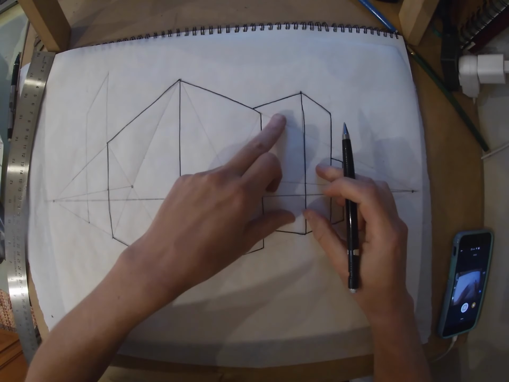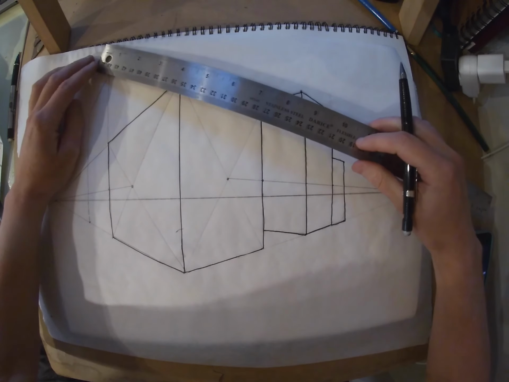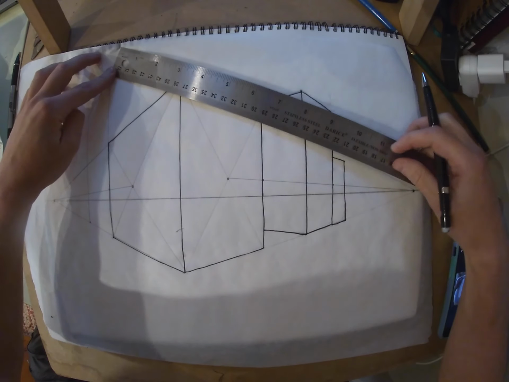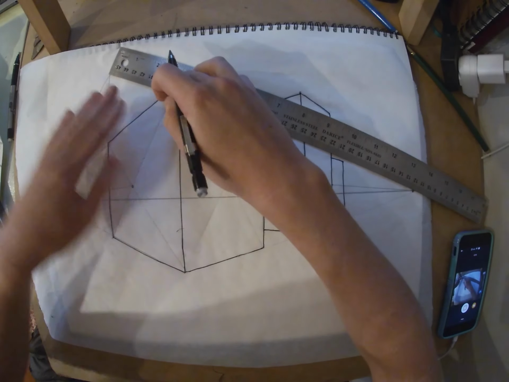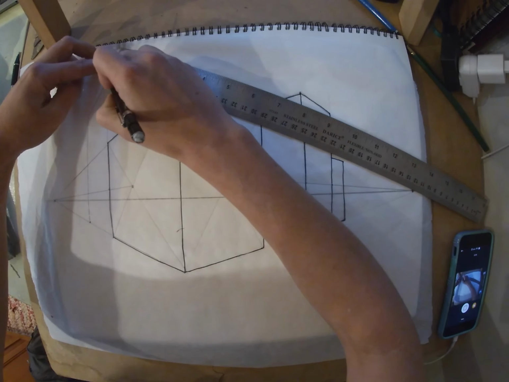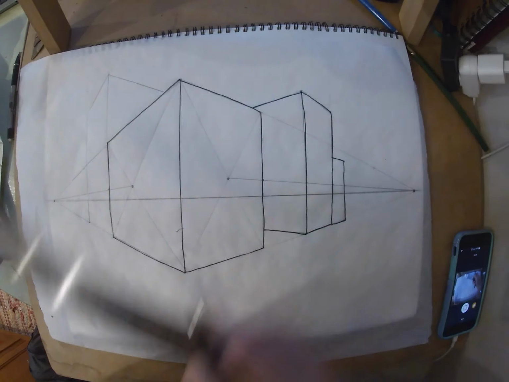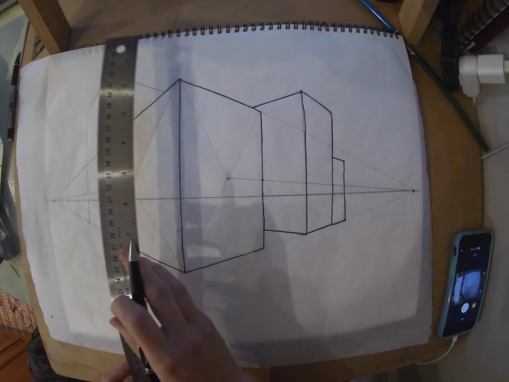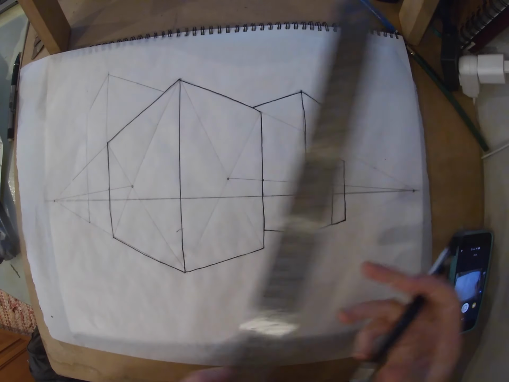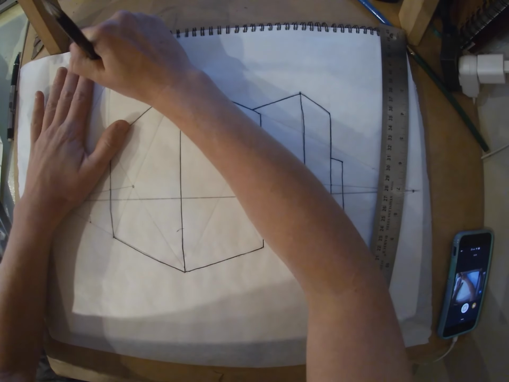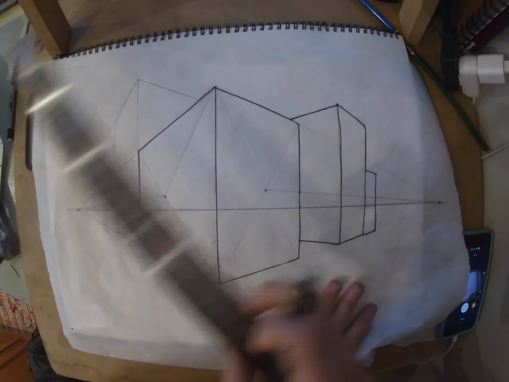So now I need to create this edge on this side of the building, like the side. So I'm gonna find this corner, and it's actually gonna go to the opposite vanishing point, the right side, because this is a right facing plane of the building. And then I'm just gonna drop that back here. And if I wanted to, I could cut that building short here, but I like that it kind of extends back in space a little. Scoot this a little closer.